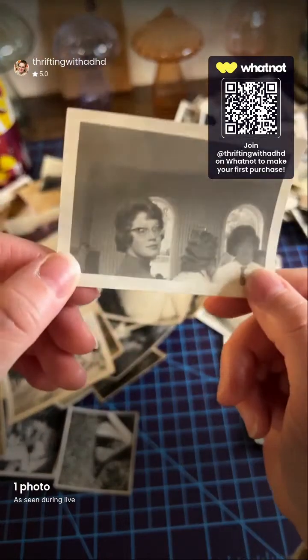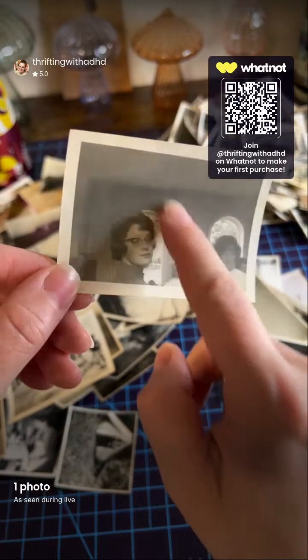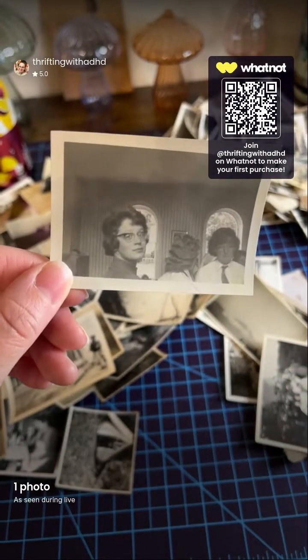Here's a neat photo. I love her glasses and the beautiful windows in the background there.